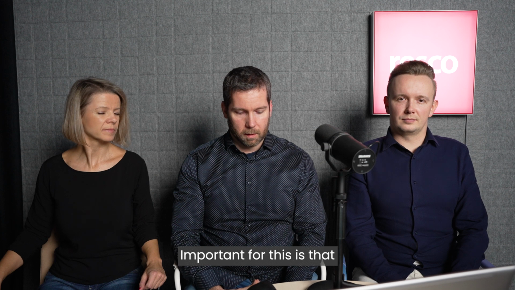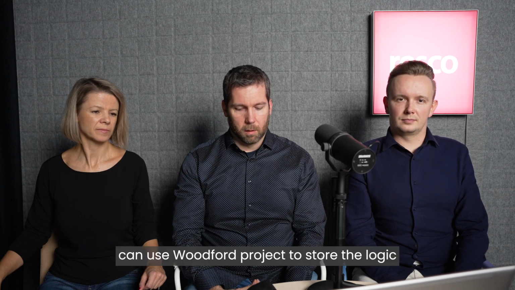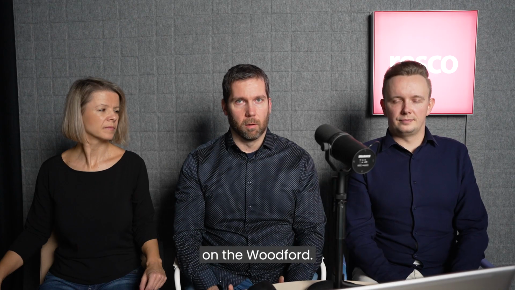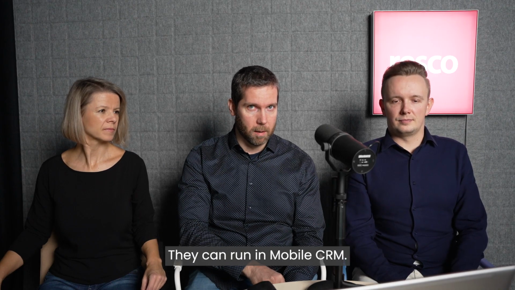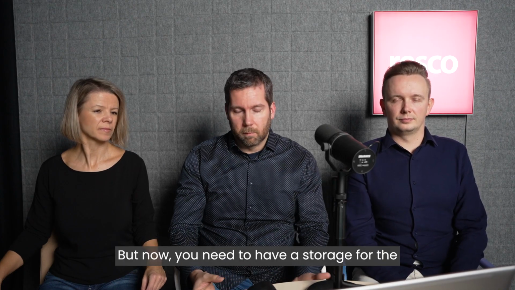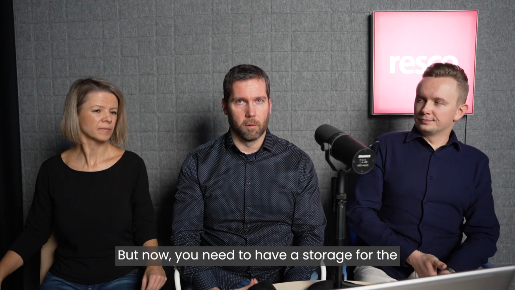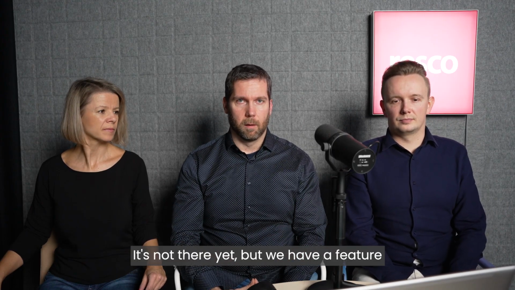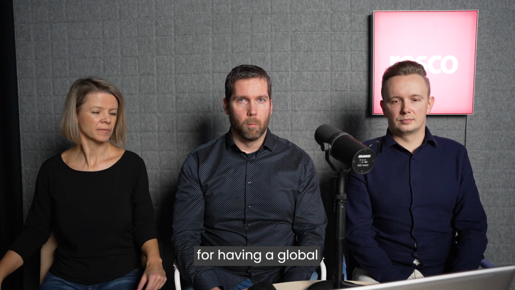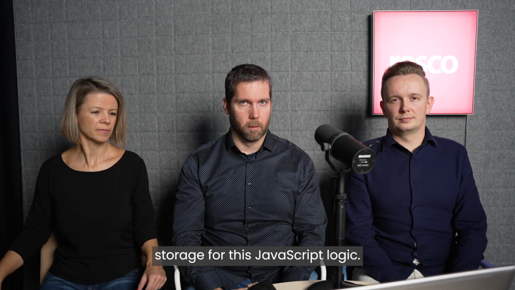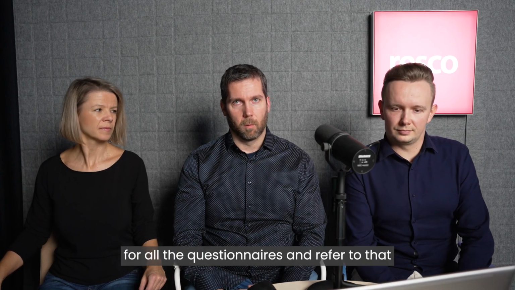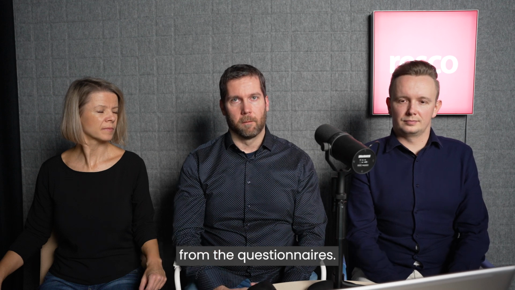Important for this is that we no longer can use the Woodford project to store the logic, because the questionnaires are now independent of Woodford. They can run in mobile CRM, but now you need to have a storage for the JavaScript logic. It's not there yet, but we have a feature for having a global storage for this JavaScript logic. So we will be able to have one global file for all the questionnaires and refer to that from the questionnaires.